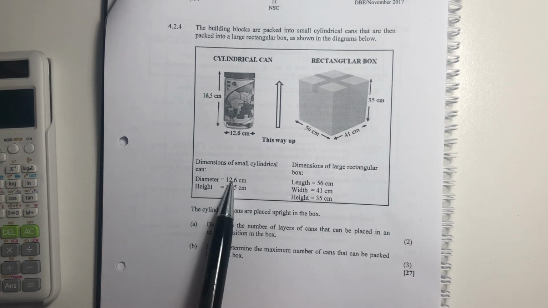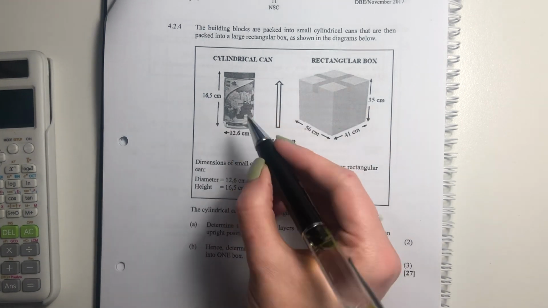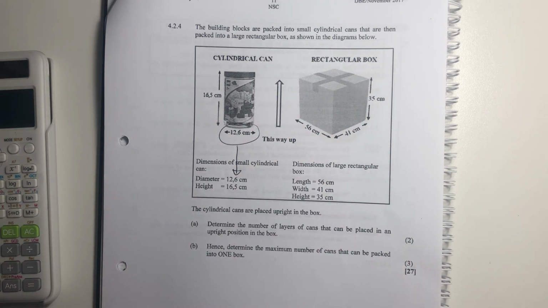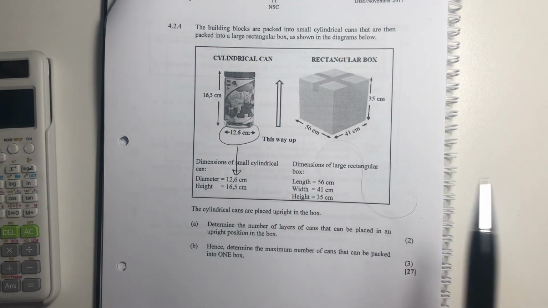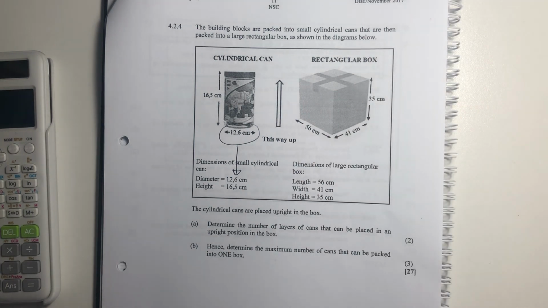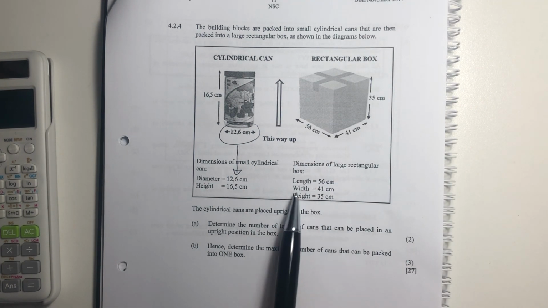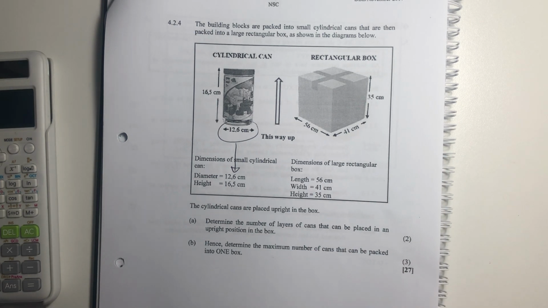Okay, they've given us some dimensions here. Please note this is cylindrical. So what is this? This is the diameter. Remember, you don't have something like length when it comes to circles because there's no straight sides. You always have diameter and then height. Then my rectangular box is going to be my length and width and height, because that's a pretty standard rectangular shape, or prism, if you want to call it that.